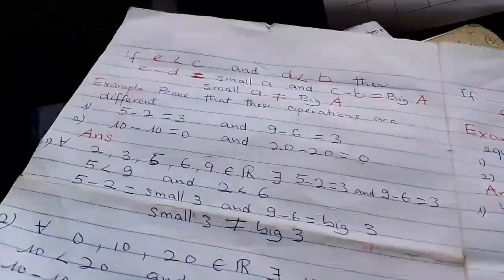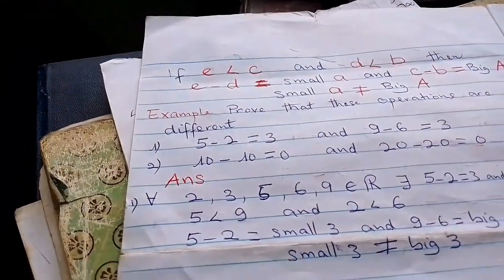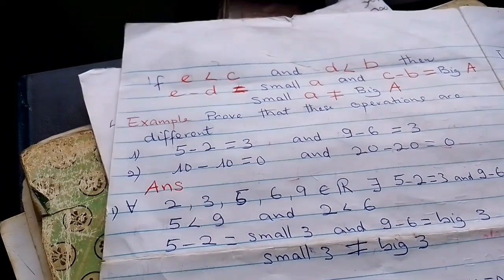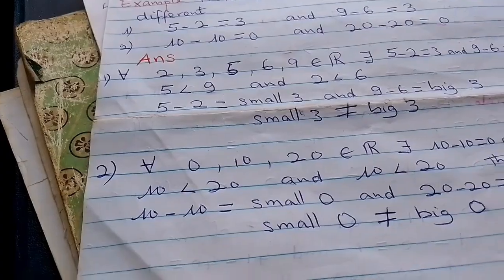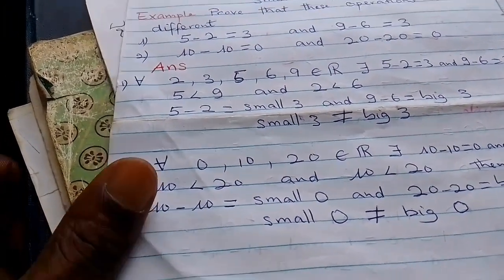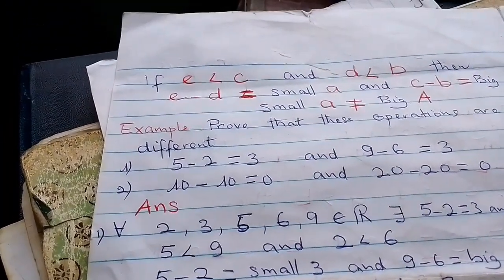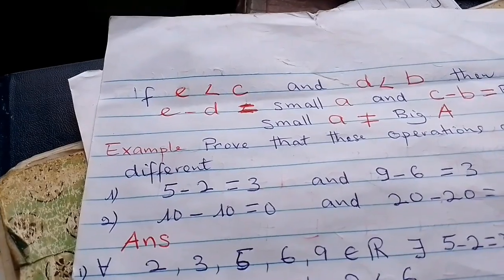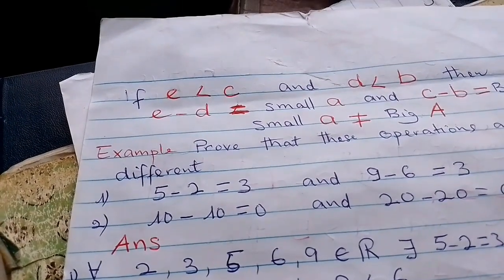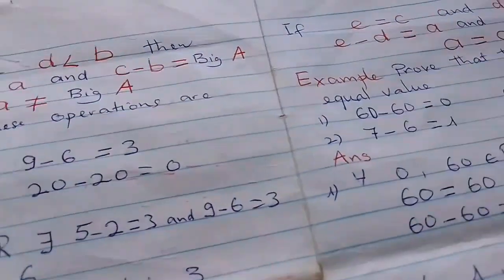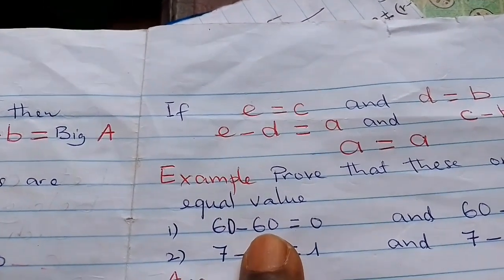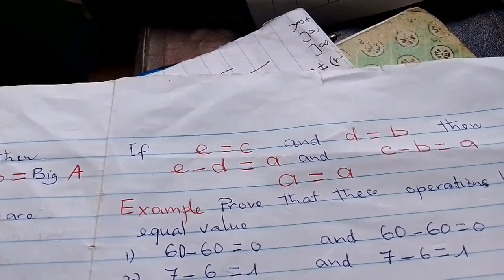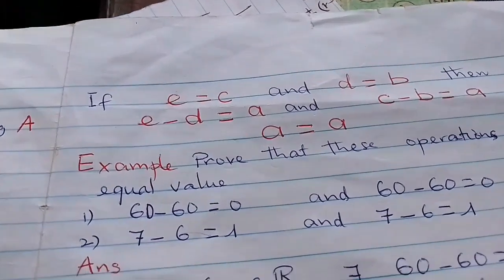So look at them. All of this will help you in this demonstration. You can see the second case: if E is inferior to C and D inferior to B. Now if E equal to C and D equal to B, that is where you can say that they are equal.